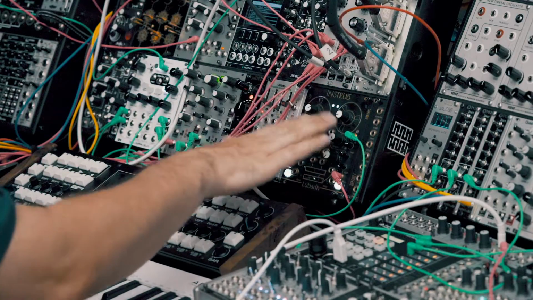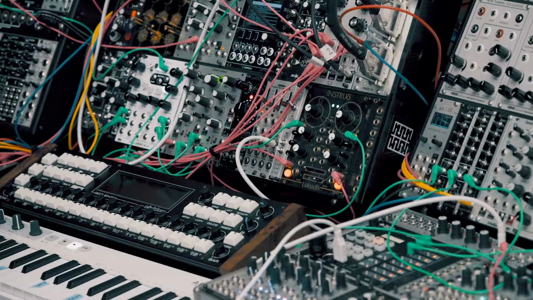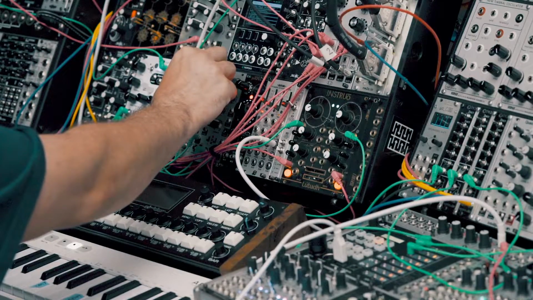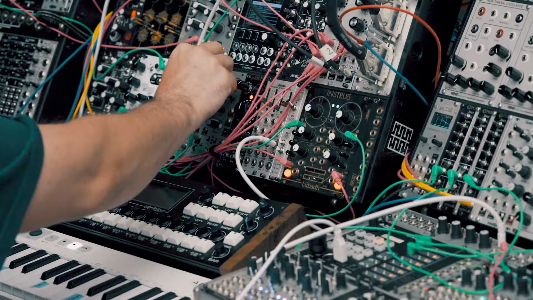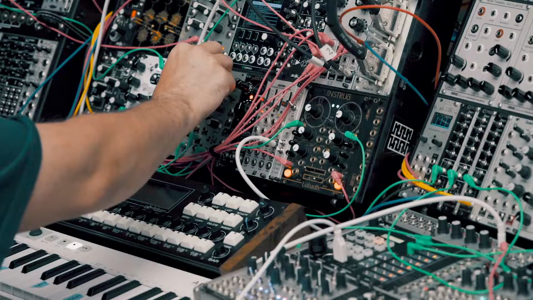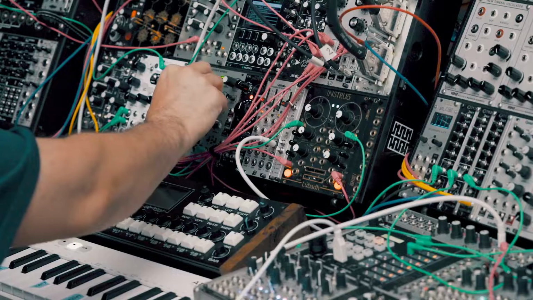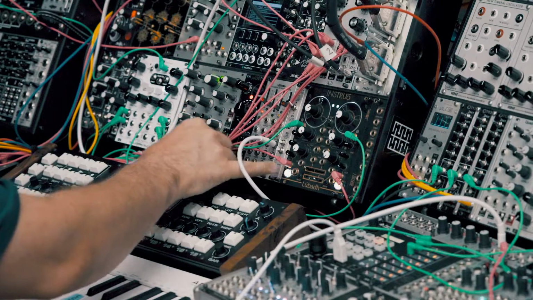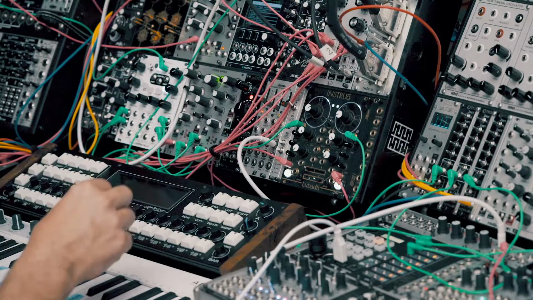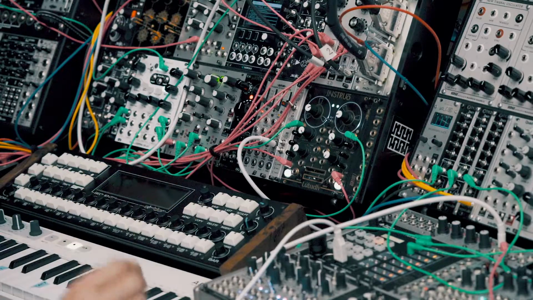I'm going to record that into a new layer, this looper. Pulling down the grains, we just hear the looper.